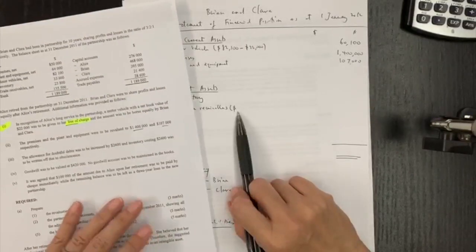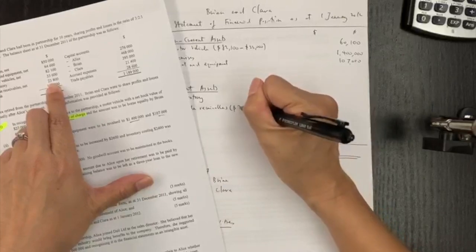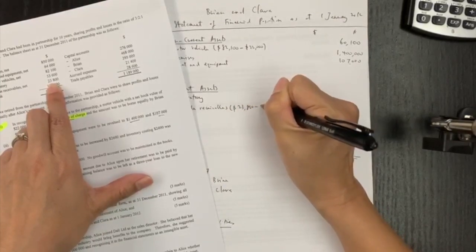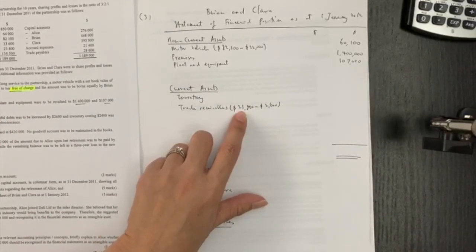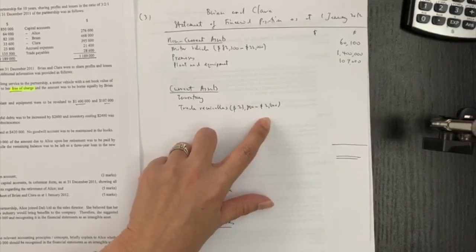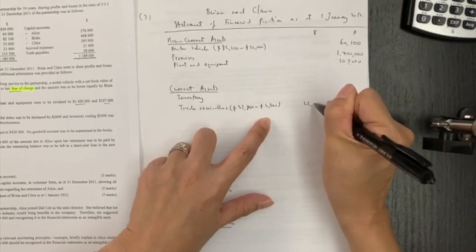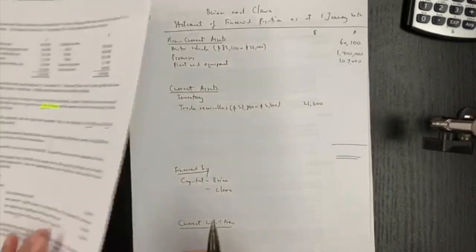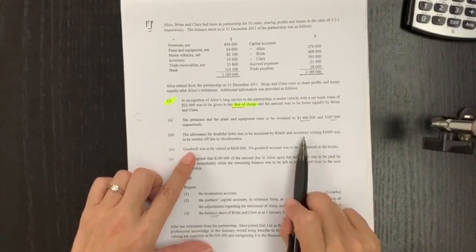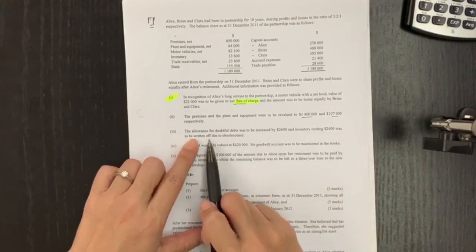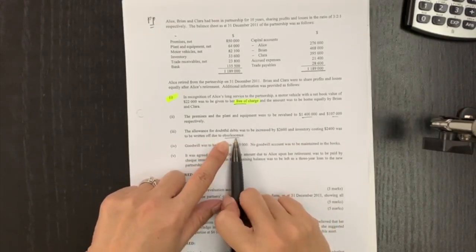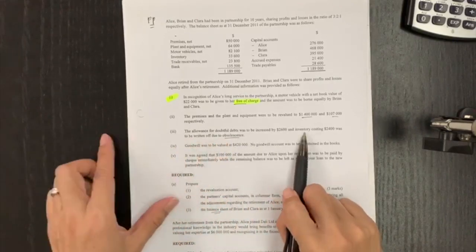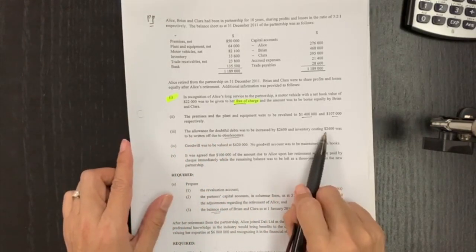Okay, to begin with, the original 23,800 minus 2,600. You can see we always follow double entry strictly. Minus 2,600. So I have 21,200. Okay, so similarly, let's look at inventory. Inventory costing this much was to be written off due to obsolescence. Remember what is the meaning of obsolescence? It means being outdated. Okay, so therefore the value should go down by 2,600.